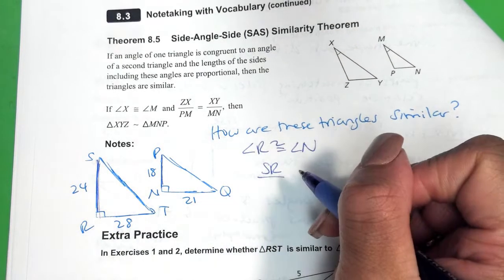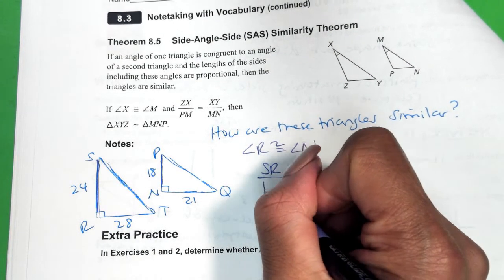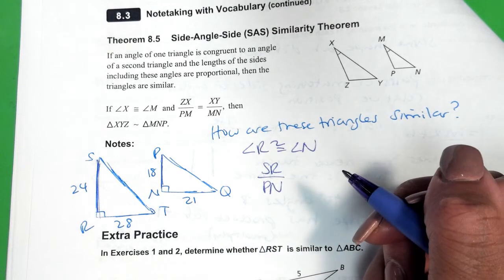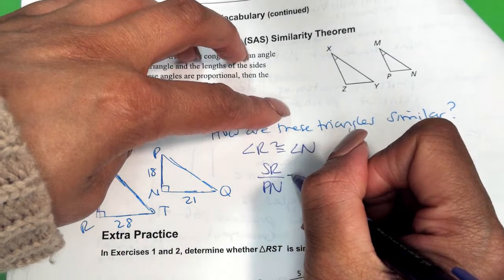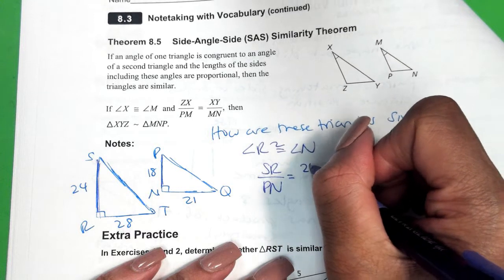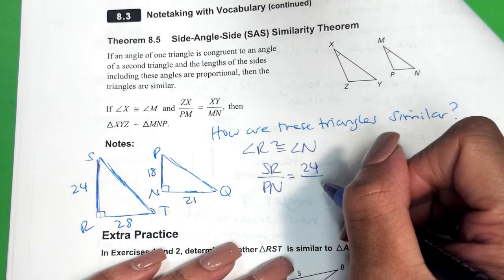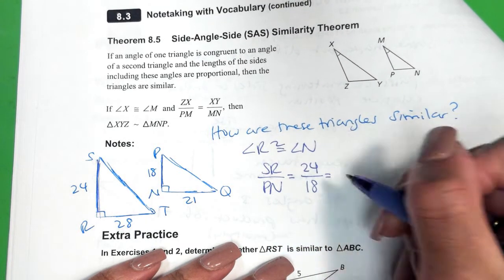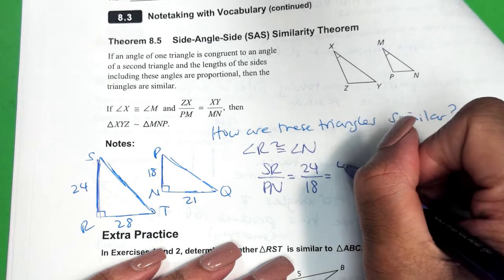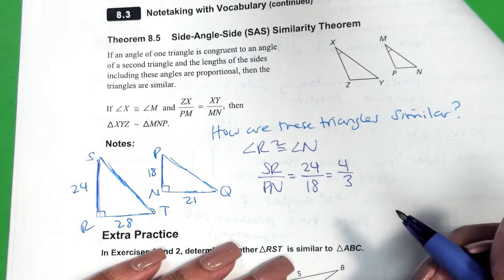So SR is congruent to PN. Okay, and SR is 24, and then PN is 18, and if I were to reduce that, I do get 4/3. And now let's check my next side.